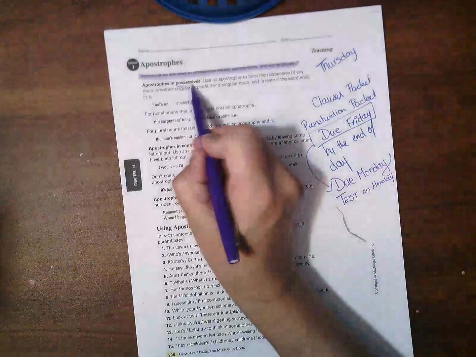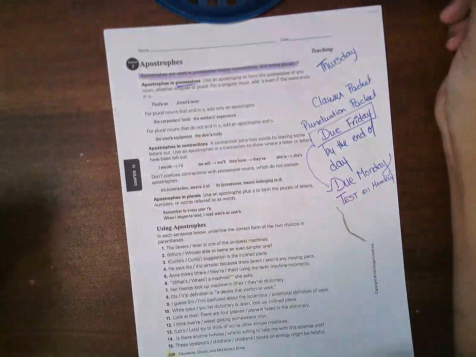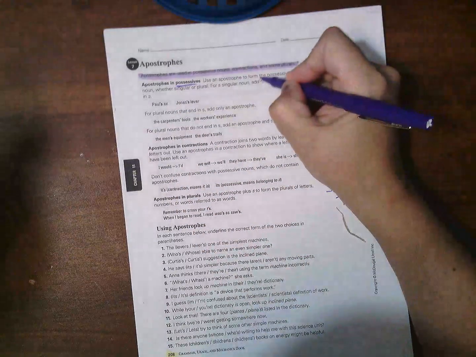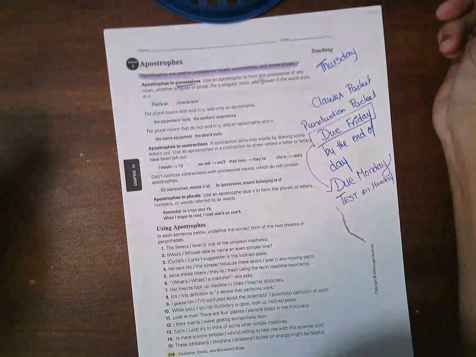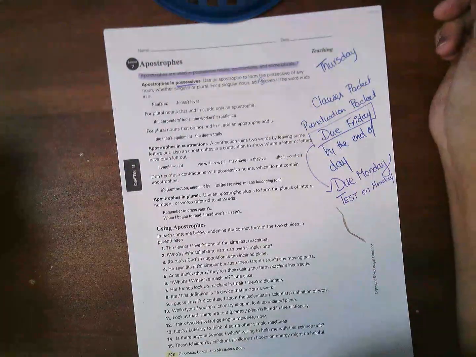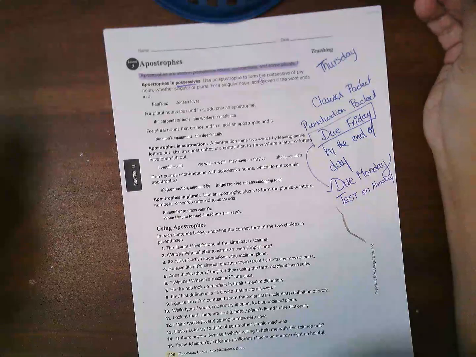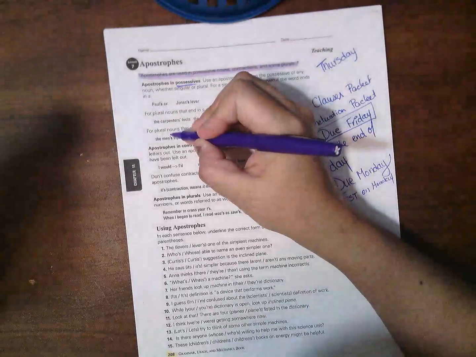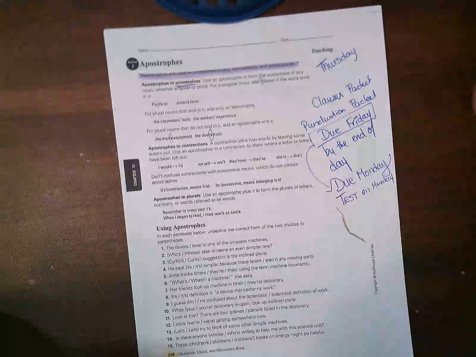Apostrophes in possessives. Use an apostrophe to form the possessive of any noun, whether singular or plural. For a singular noun, add apostrophe s, even if the word ends in s. For plural nouns that add s, only add an apostrophe. For plural nouns that do not add an s, add an apostrophe and an s. Men's, dears.